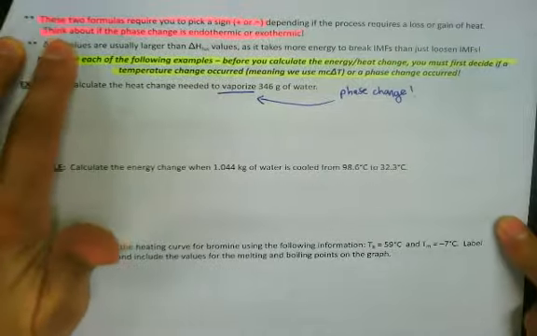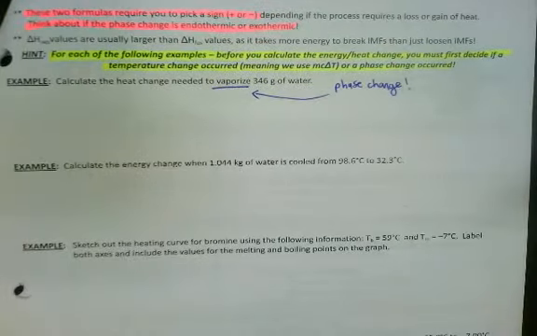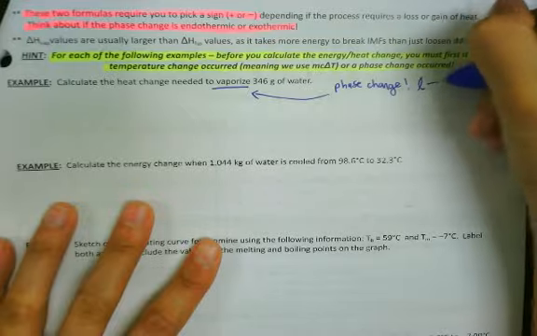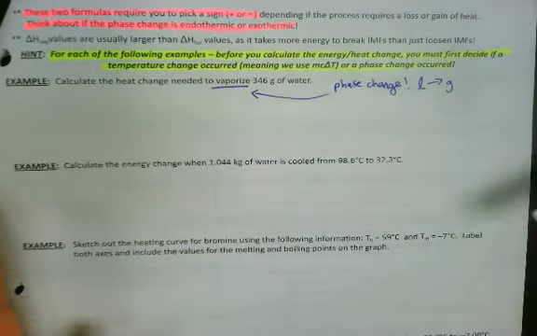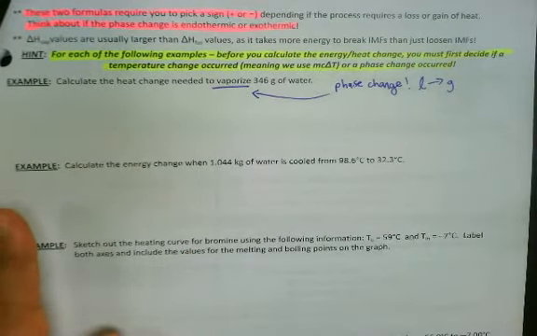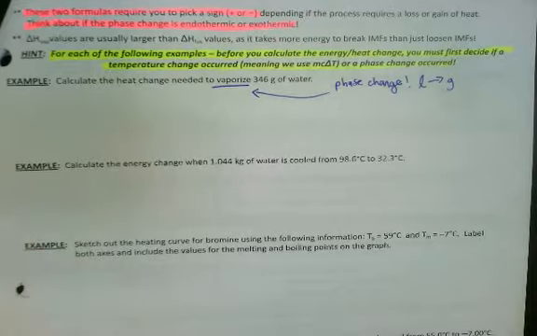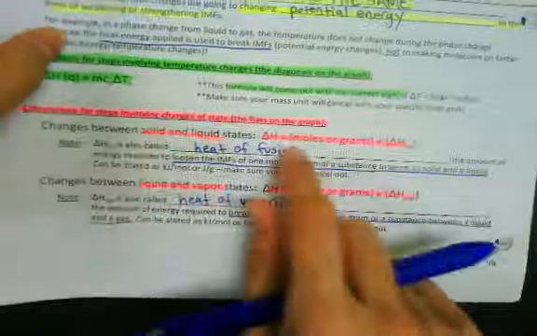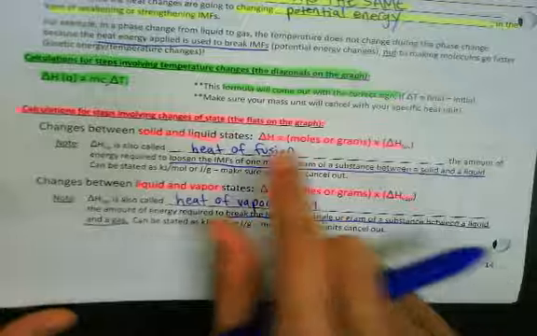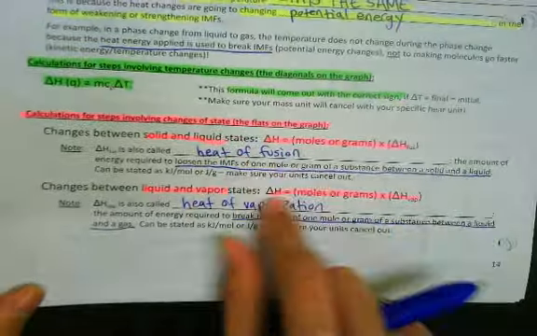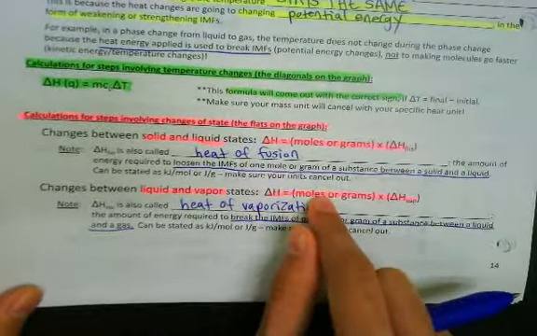If we're vaporizing, from what state are we changing, and to what state are we going? Liquid to gas. This is a phase change from liquid to gas. And if it is a phase change, as a reminder, we're going to have to use one of our pink equations. Vaporization, right here: moles or grams times our heat of vaporization.